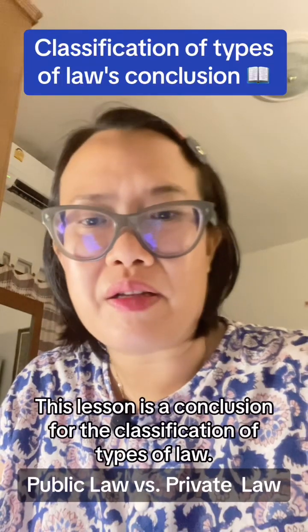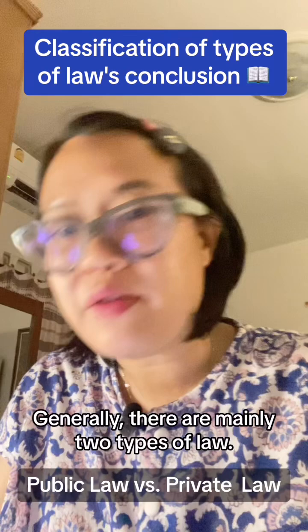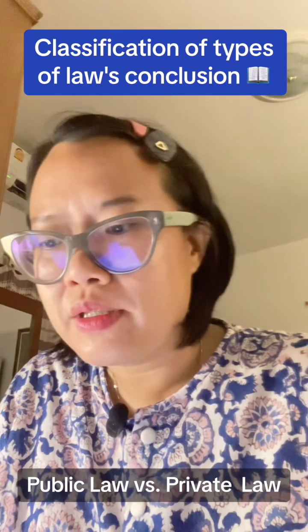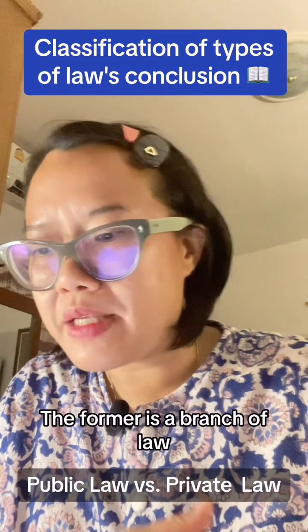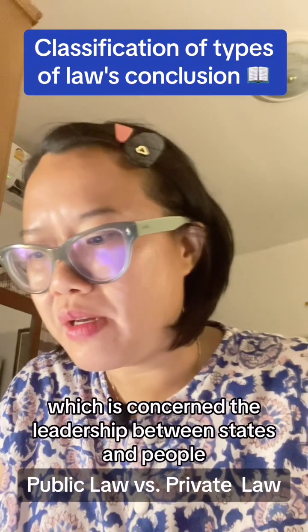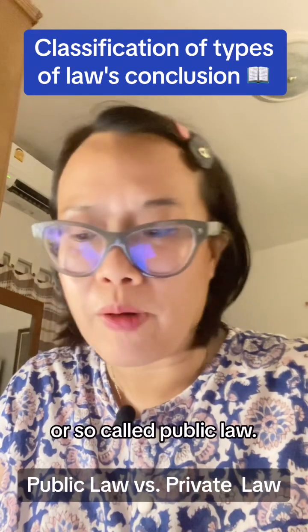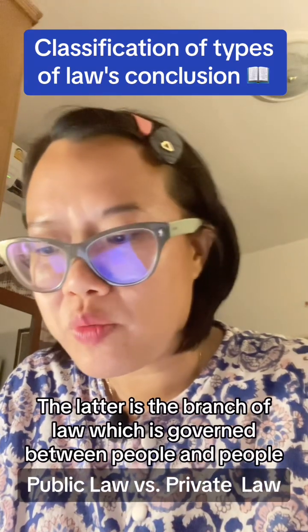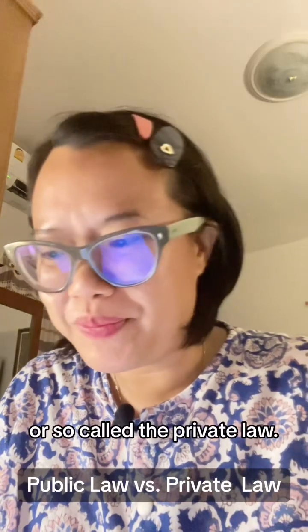This lesson is a conclusion for the classification of types of law. Generally, there are mainly two types of law. These are public law and private law. The former is a branch of law which is concerned with the relationship between states and people, or so-called public law. The latter is the branch of law which governs the relationship between people and people, or so-called private law.